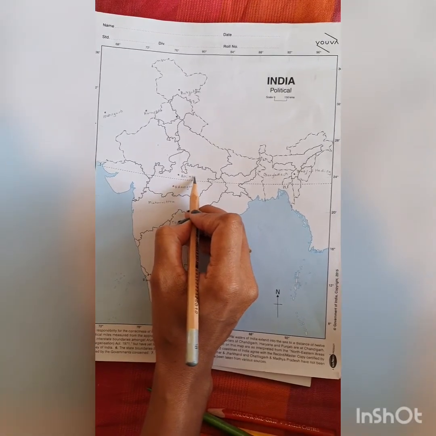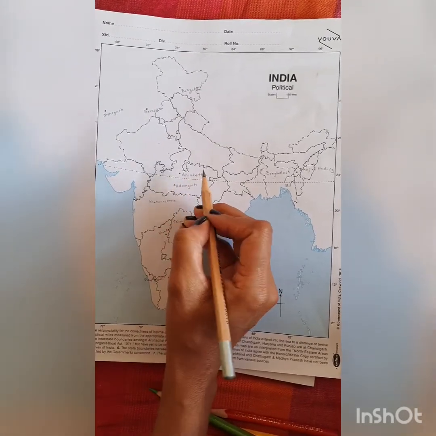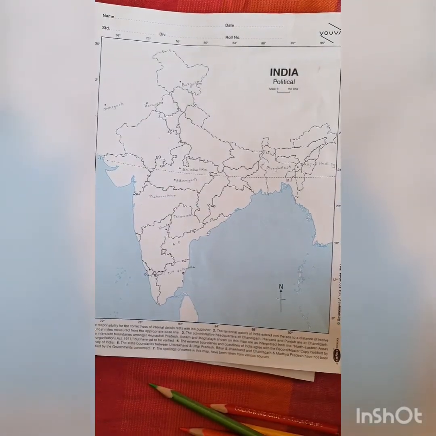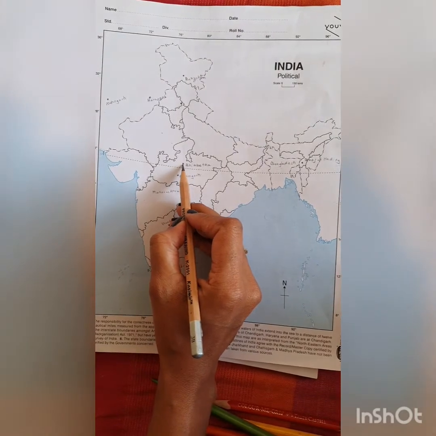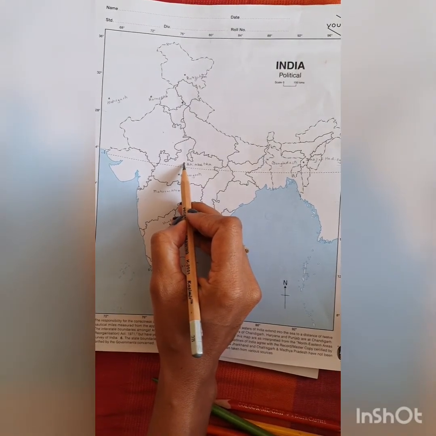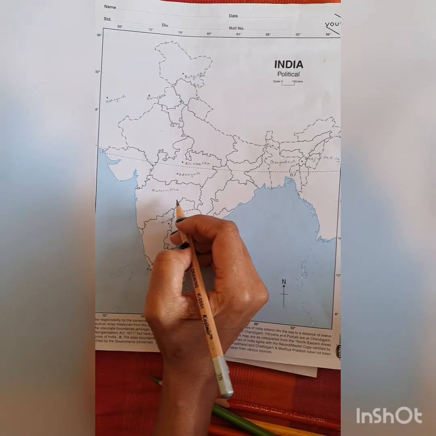Bhimbetka. It is not necessary that you use the same reference points. You can use some other reference point as well. You can use this as your reference point. So you can just jot half a centimeter from there. Alright, so that is how you mark.